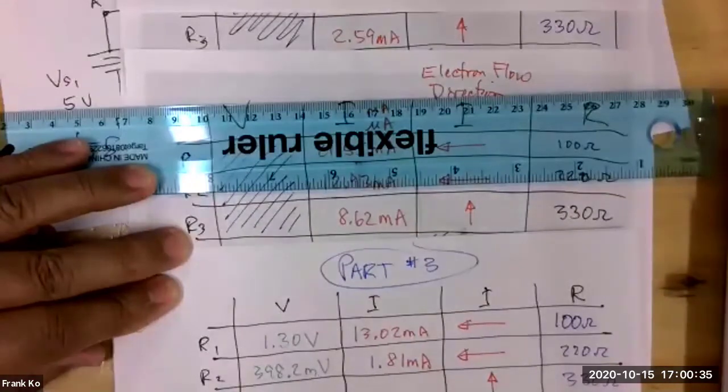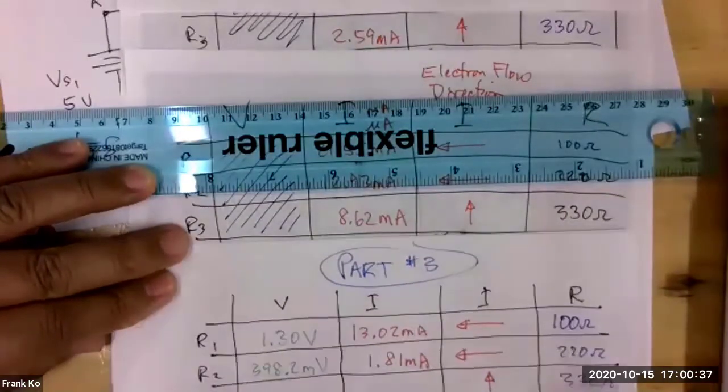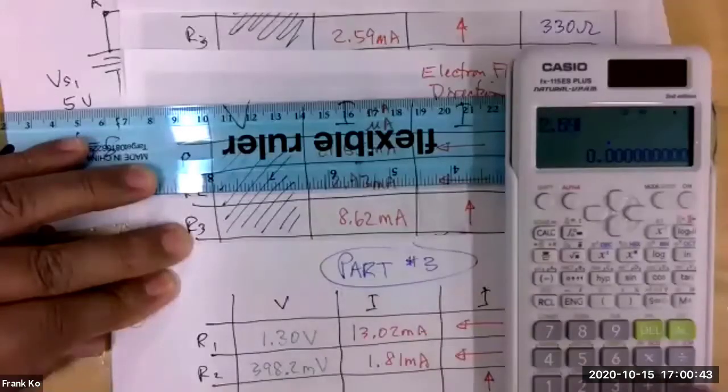And how do we determine the final amount of current? What do you think, Jacqueline? We add them. And when you add them, what do you end up calculating?